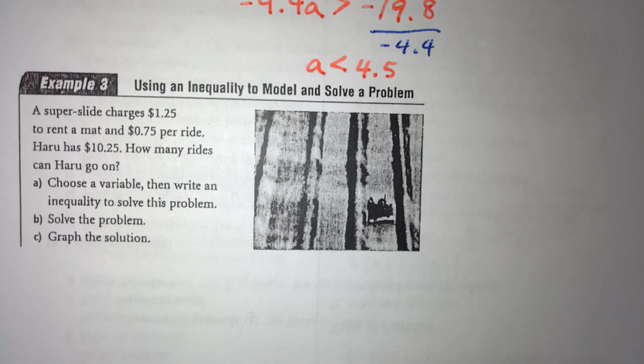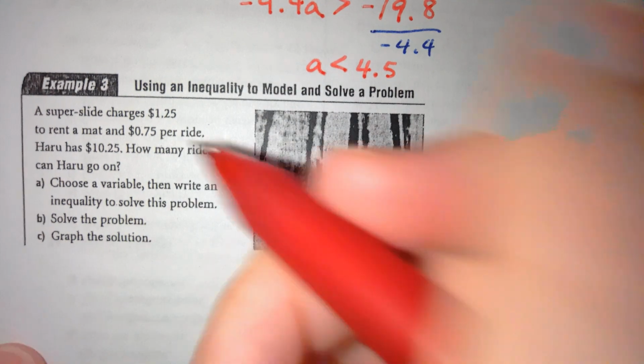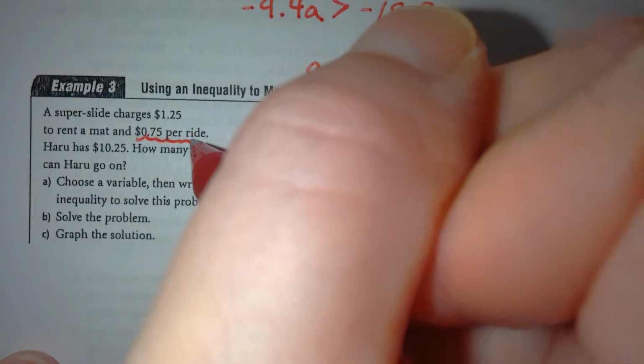Okay. So who wants to give this one a try? Let's say Alvin. Hi. All right, can you give this one a try? $1.25 to rent the mat and 75 cents per ride.